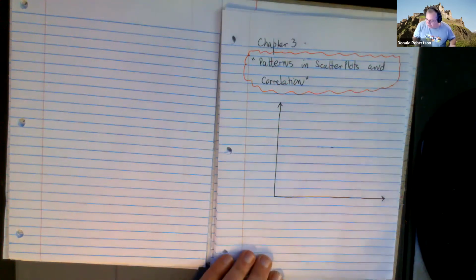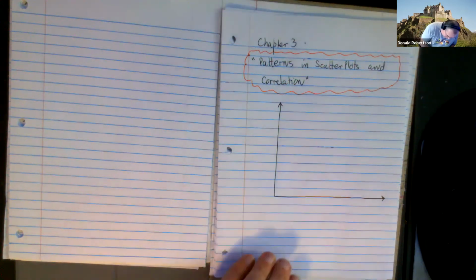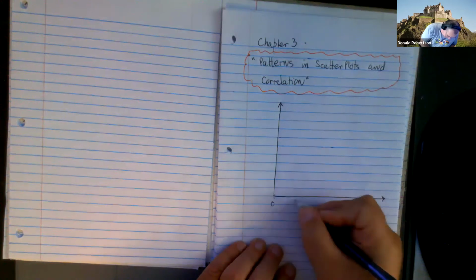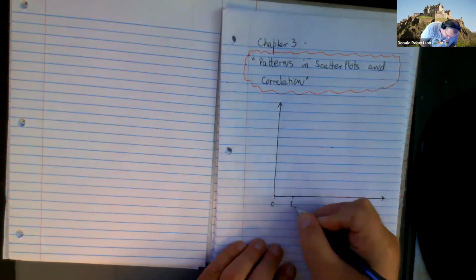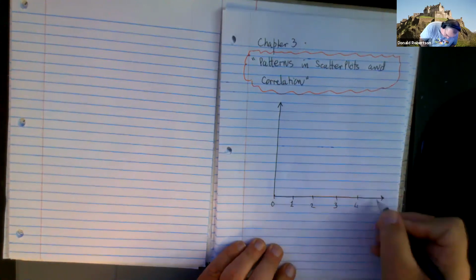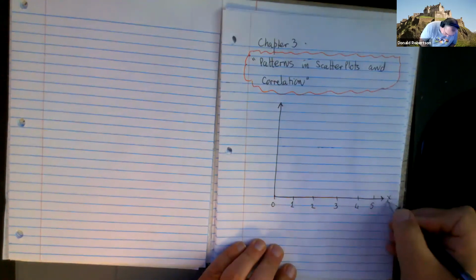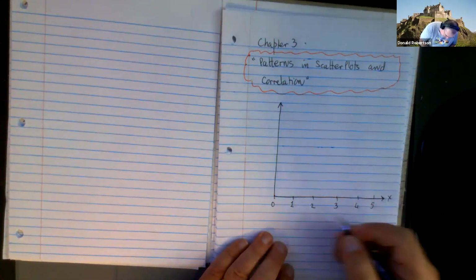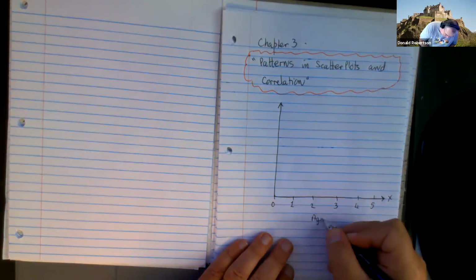I'm making up the numbers, so I won't even tell you what the animal is. So nothing, 1 pound, 2 pounds, 3 pounds, 4 pounds, 5 pounds on the axis, and this here is the age of the animal, in months.